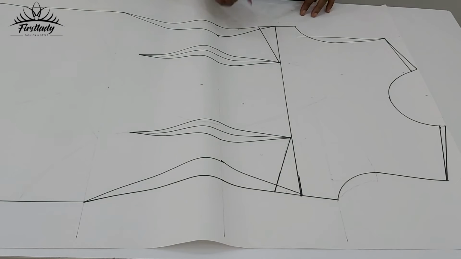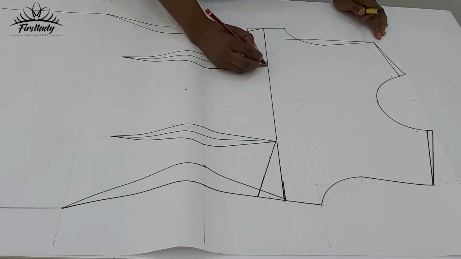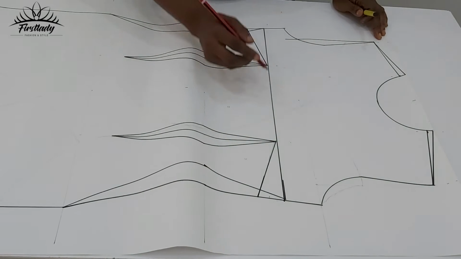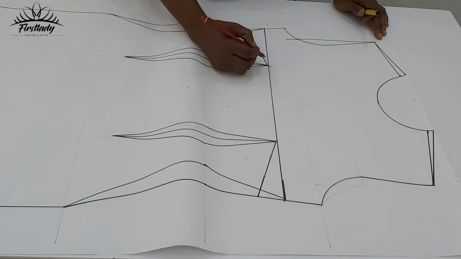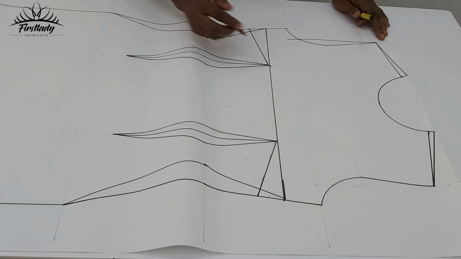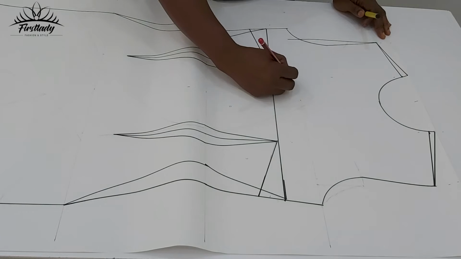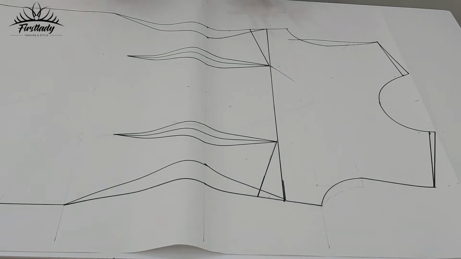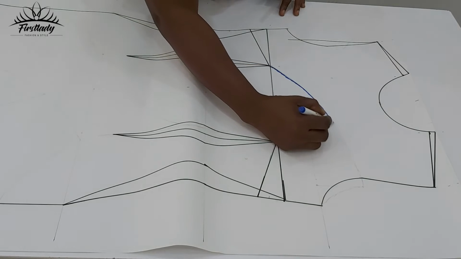But the most important thing is that there are some things that you should take note of. The first thing is the bust point. Make sure that when you are drawing your line, you can start from the bust point. The bust point here can be like a guide. I'm leaving this dot here and I'm going to use it as a guide, so I can start the lines of my design from that point. So I can use my pen or color to start my design from there.